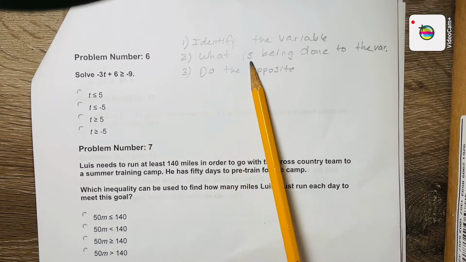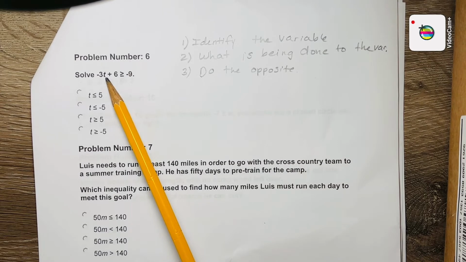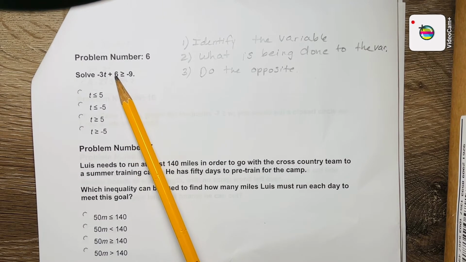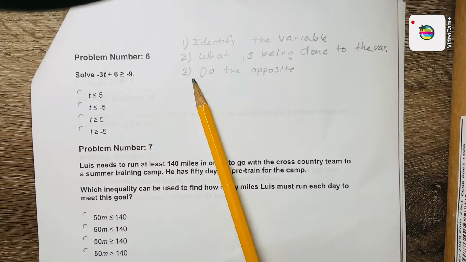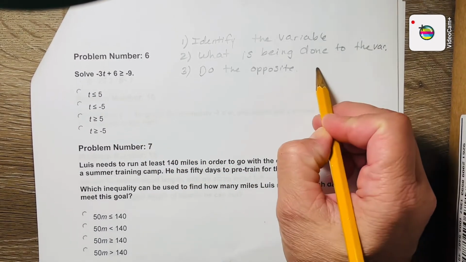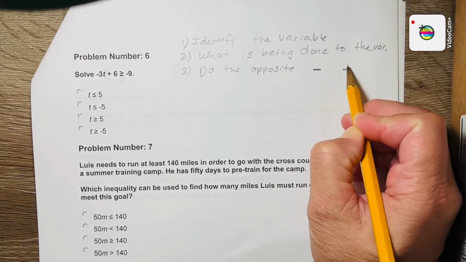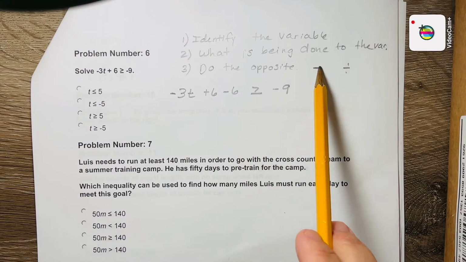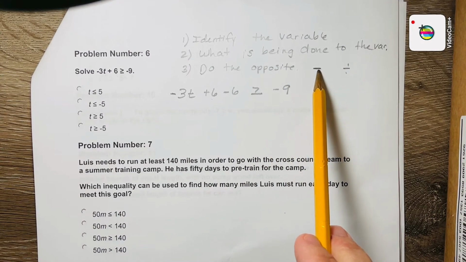We need to identify what's being done to the variable. Well, this variable is being multiplied by -3 and 6 is being added to it. Then to solve, we need to do the opposite of that. So we're going to be doing subtraction and division. Okay, always starting with the subtraction or division part first.